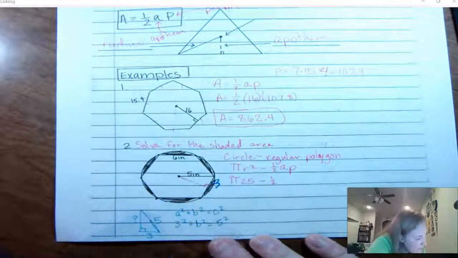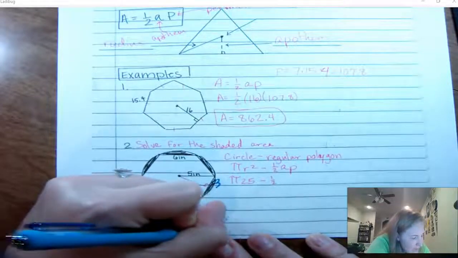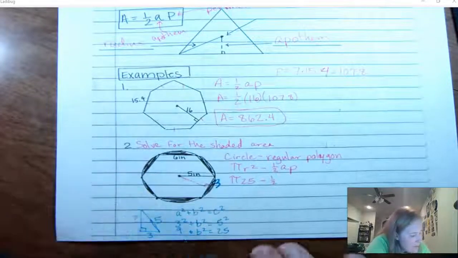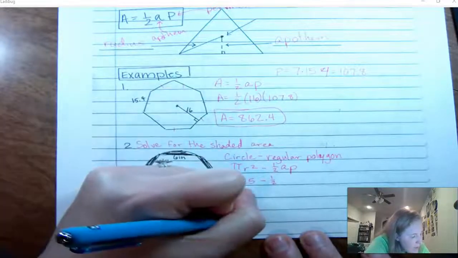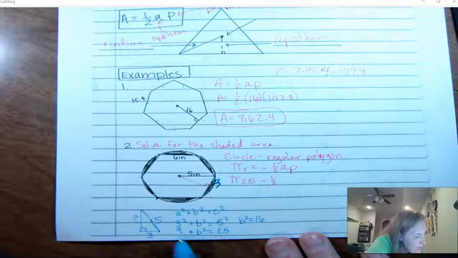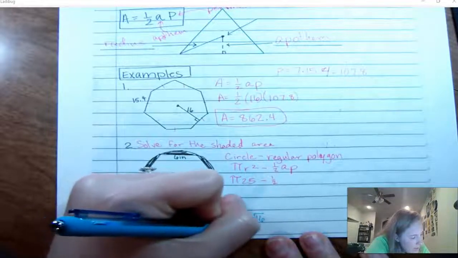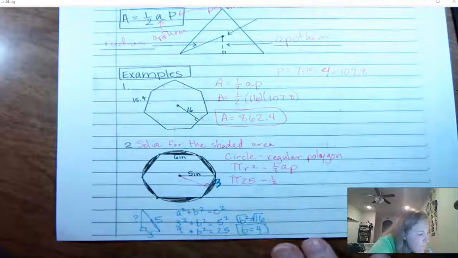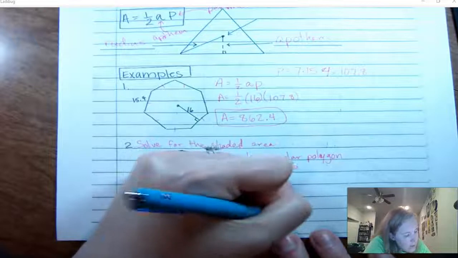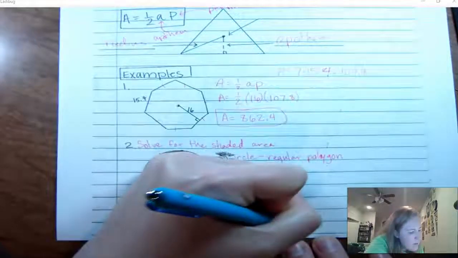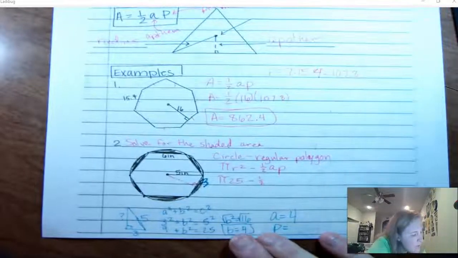So 9 plus b squared equals 25. When we subtract it, b squared is going to be 16. That's 25 minus 9. Take the square root of both sides, and you get b is 4. That is our apothem. Okay, so our apothem is 4, but we need that perimeter, right? So we have 4 for the apothem.